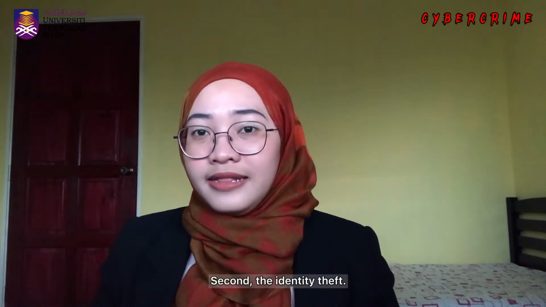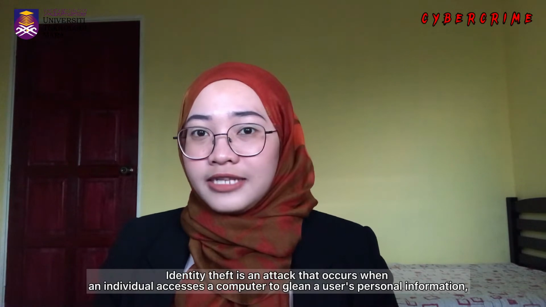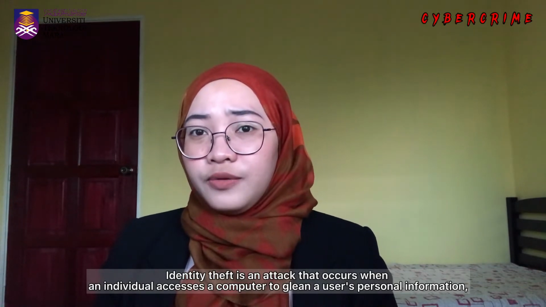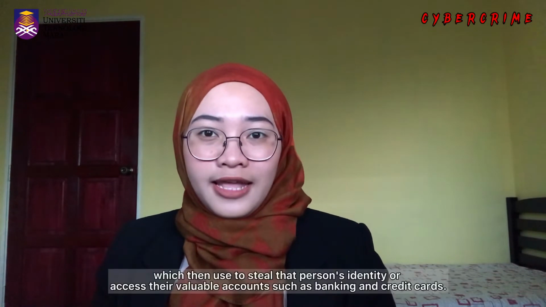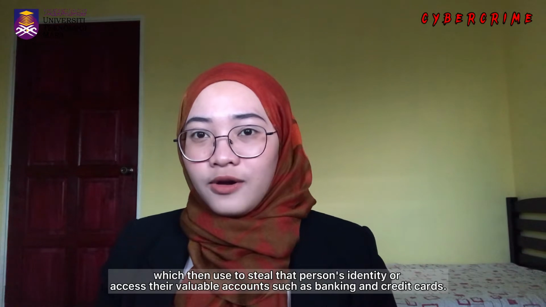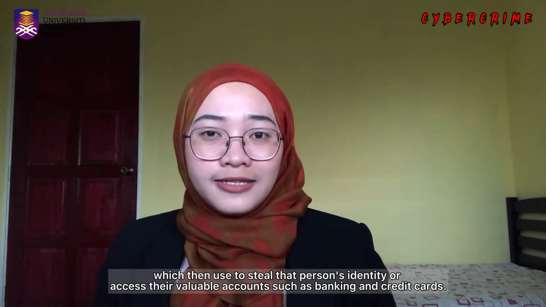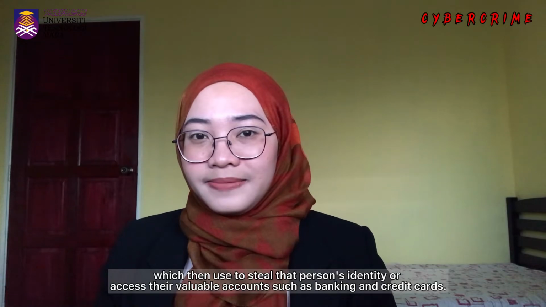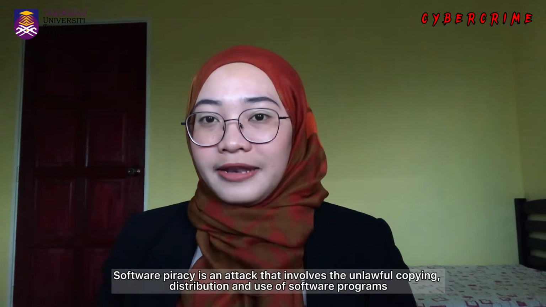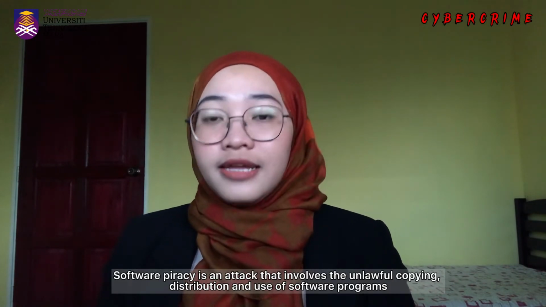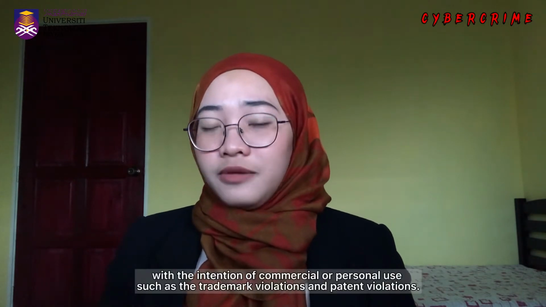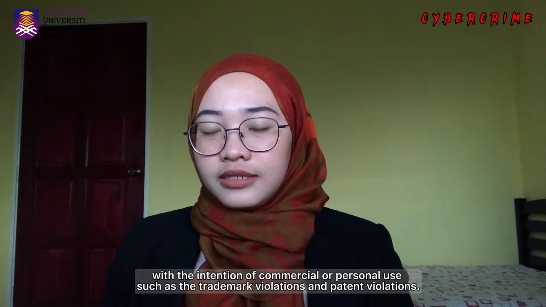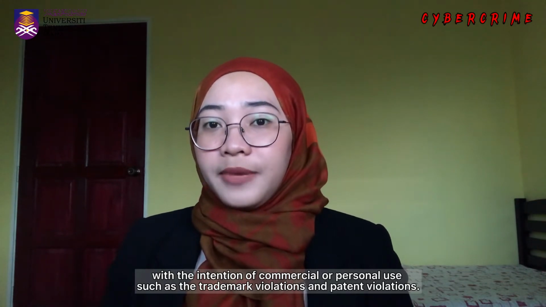Second, identity theft. Identity theft is an attack that occurs when an individual accesses a computer to glean a user's personal information, which is then used to steal that person's identity or access their valuable accounts such as banking and credit cards. Third, software piracy. Software piracy is an attack that involves the unlawful copying, distribution, and use of software programs with the intention of commercial or personal use, such as trademark violations and patent violations.